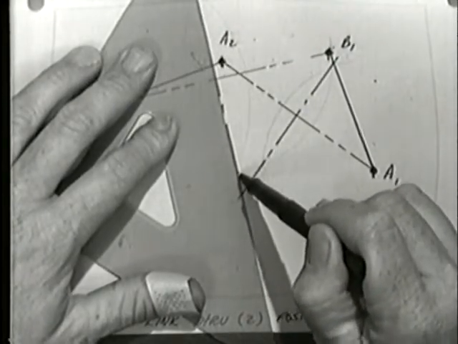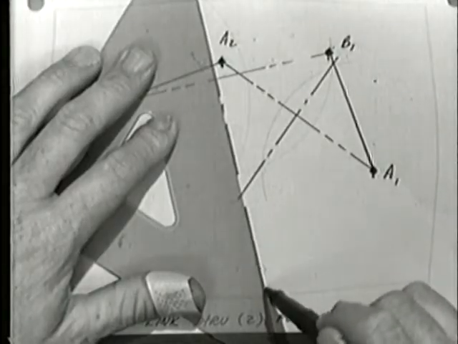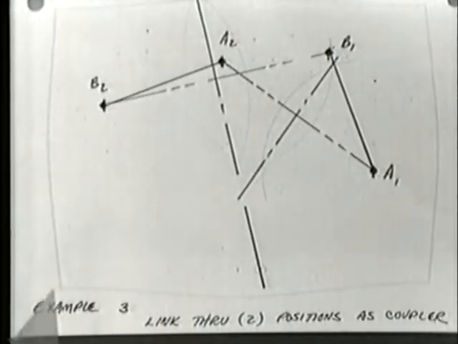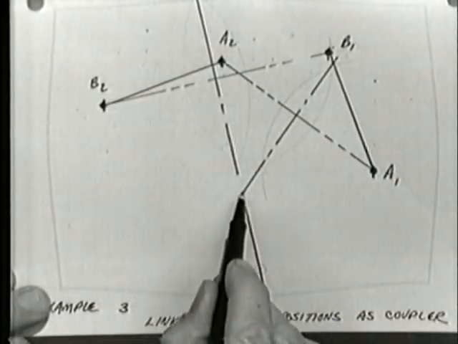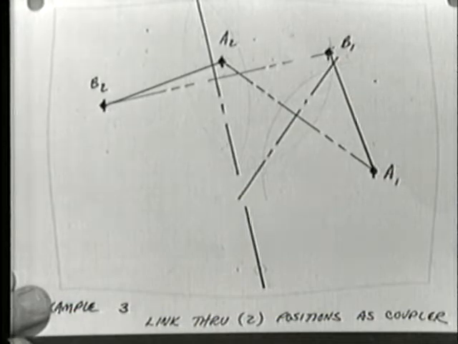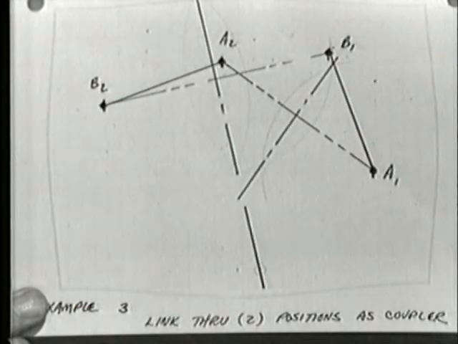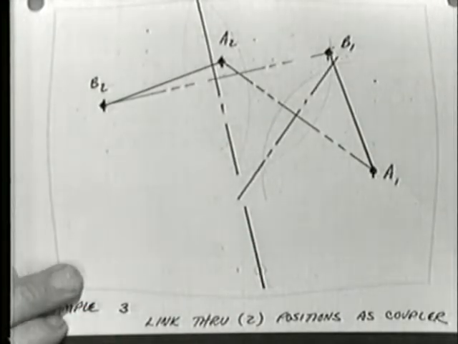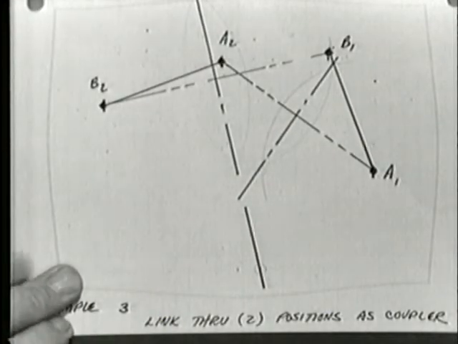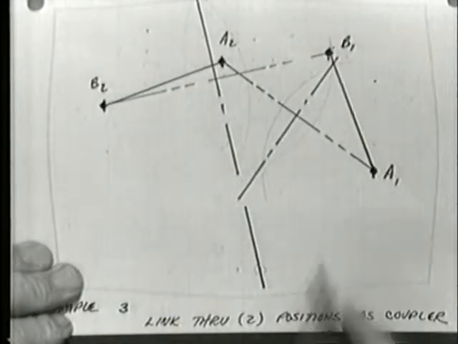I'm deliberately not going to show them intersecting, though obviously they will, because this time I don't want to use the rotopole. That's the difference between this solution and the other. The rotopole is right there where they intersect. And if I wish to do the solution just previously described, namely the link as the coupler, then I would be interested in that rotopole. But I'm not going to use it because I want this to be the coupler.